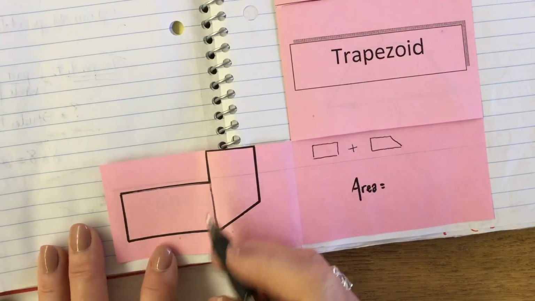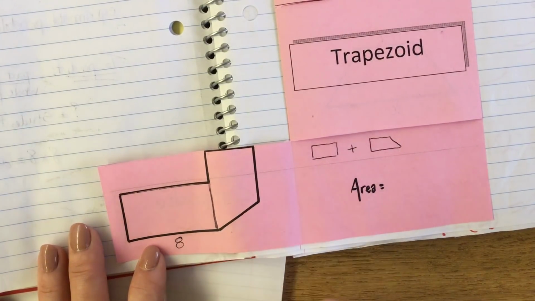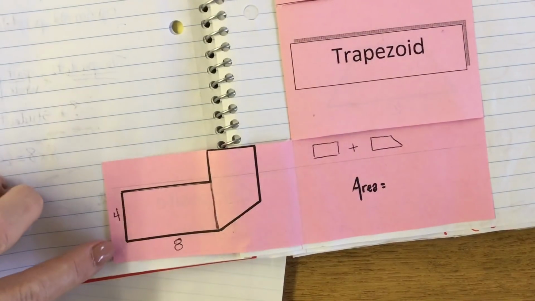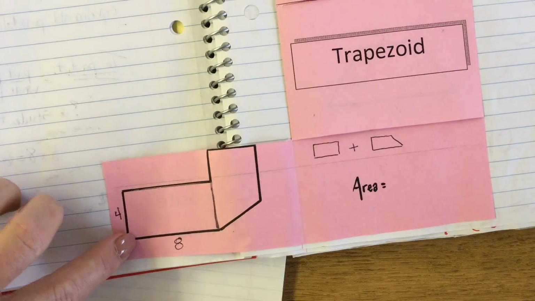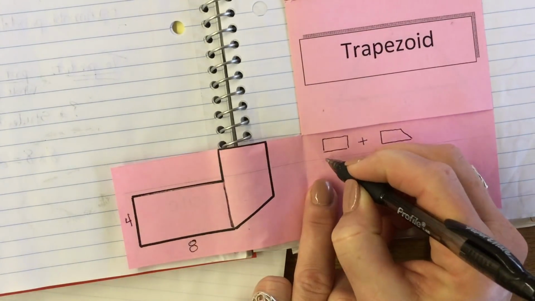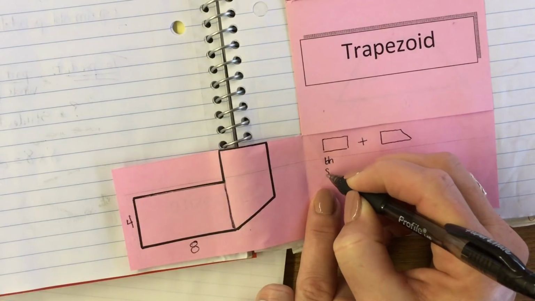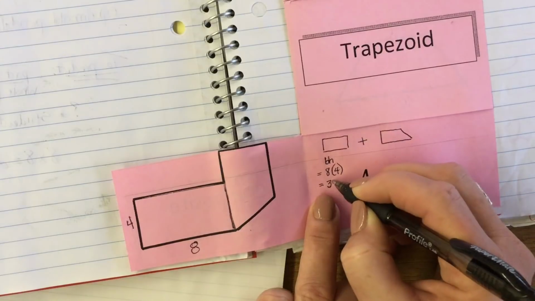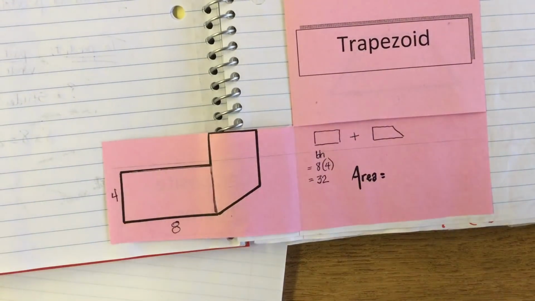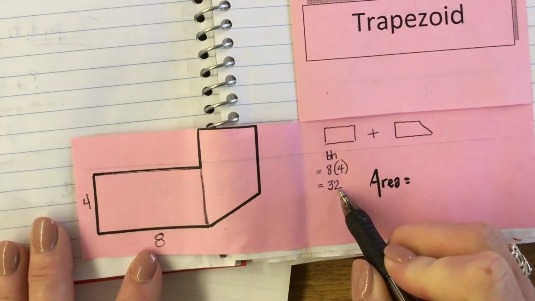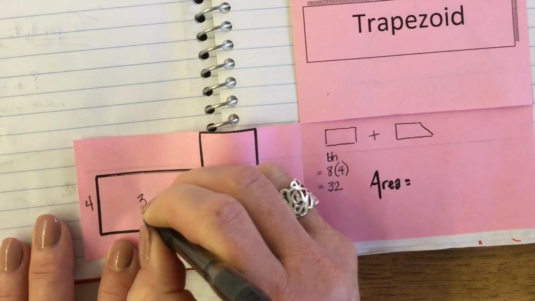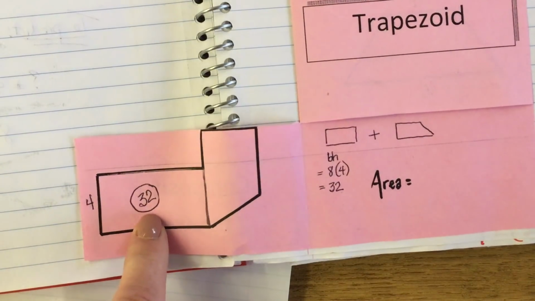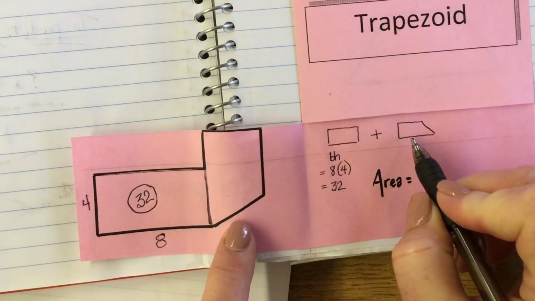So let's pretend that this measurement right here is 8. I want you to pretend that this is 4, okay? How do I find the area of my rectangle? It's going to be base times height, 8 times 4, and that equals 32. Now, one thing that I do like to do is when you find the area for that one figure, go ahead and put that in the middle and draw a circle around it, because that means that I've already found it, okay? And now I'm going to do the trapezoid.